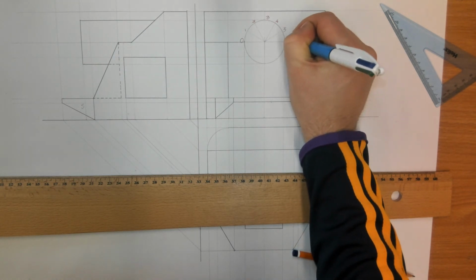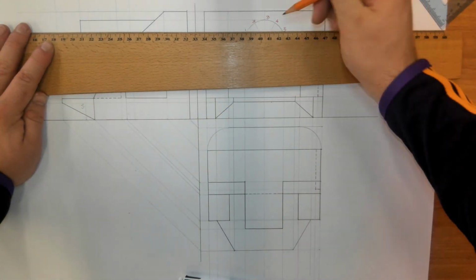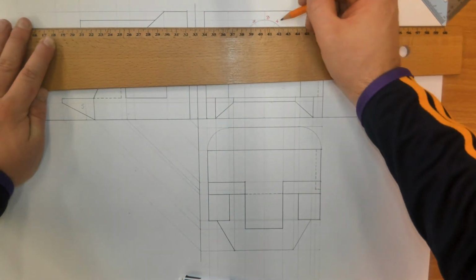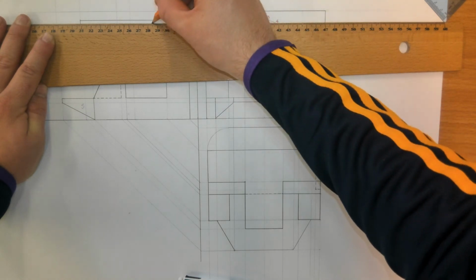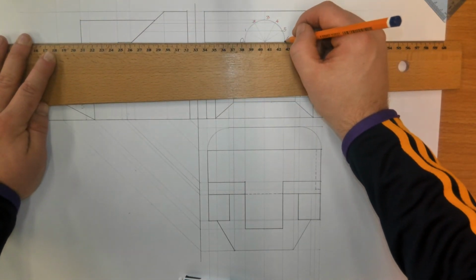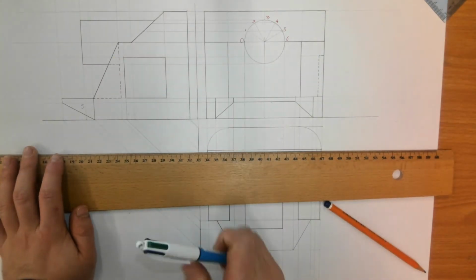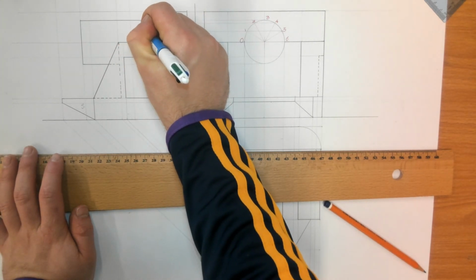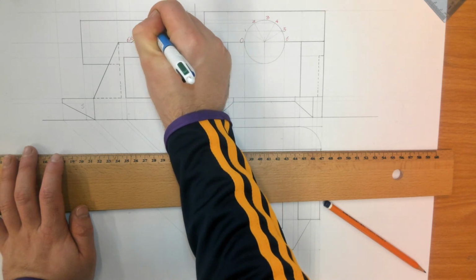We're going to bring our points over to here, to end elevation where the surface appears as a line, 0, 6, 5/1, 4/2, and then 3.